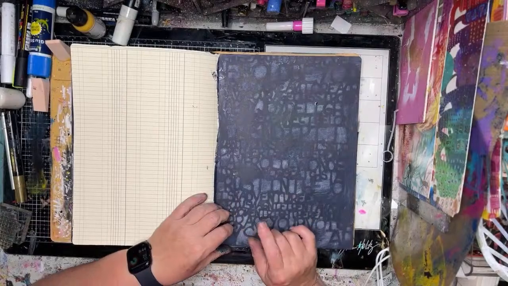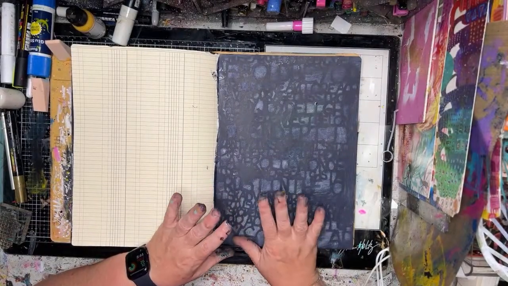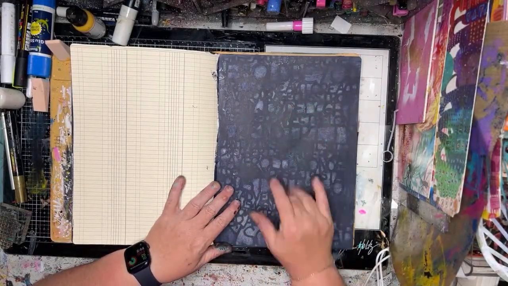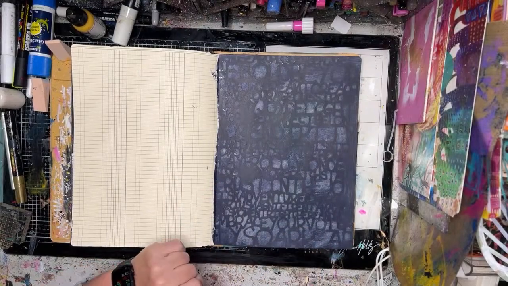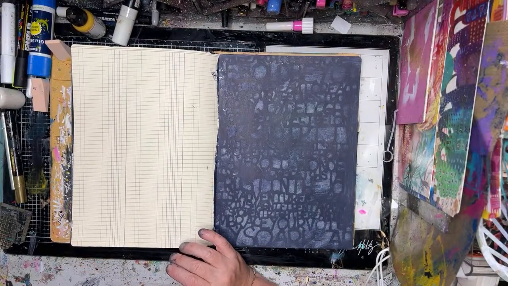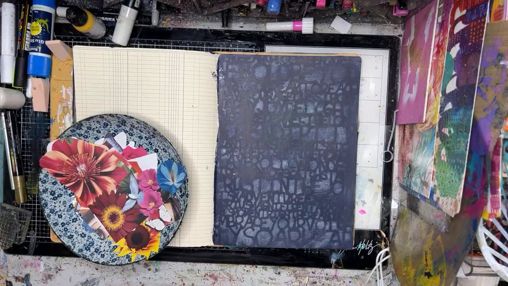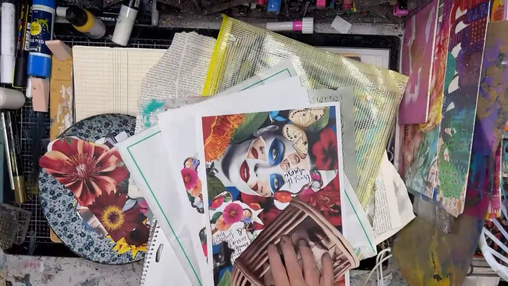Okay, with this one I'm going to leave it fairly plain to begin with, because I am going to put my words on it once I find my alphabet stencils, which I did leave out, but of course, why would I put them anywhere useful? So just to share some of my avalanche around me.